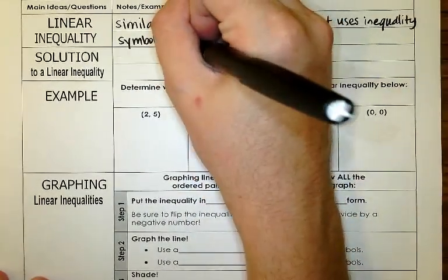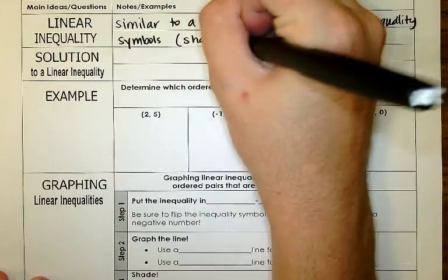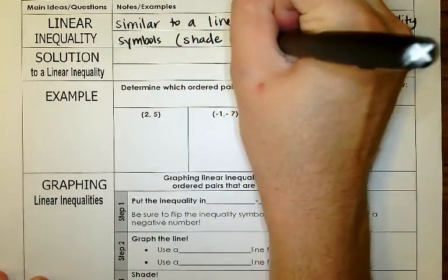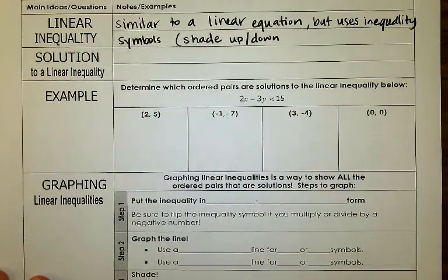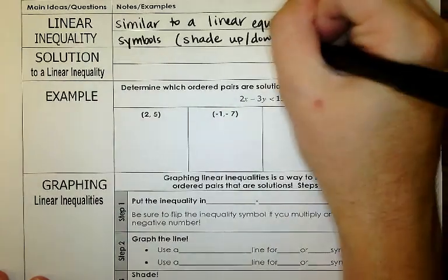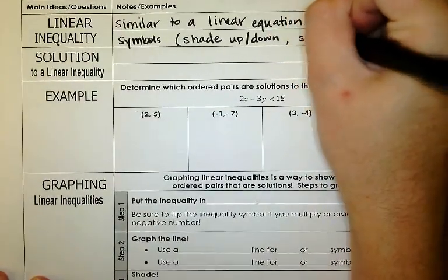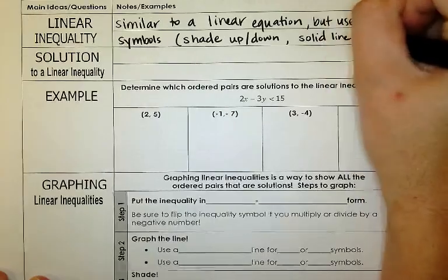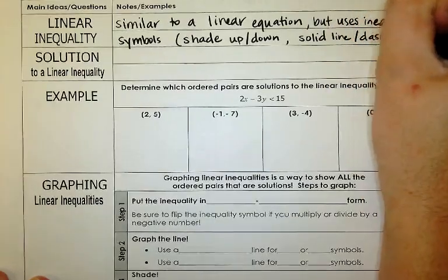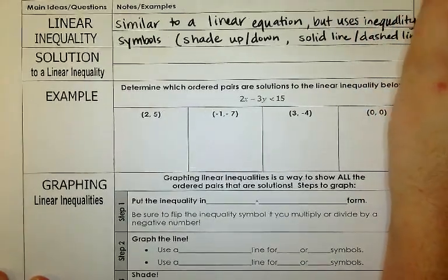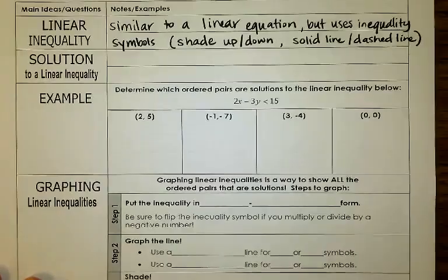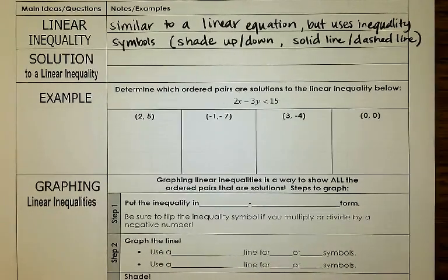And so when we graph, the biggest difference that we're going to be talking about is you shade either up or down on your graph, and sometimes you will have a solid line, and sometimes you will have a dashed line. So you either shade up or down, or you have a solid line or a dashed line.